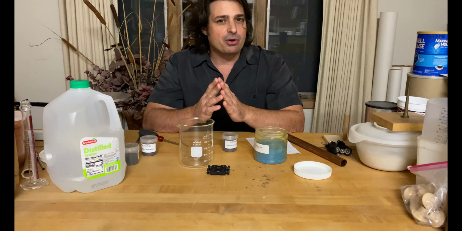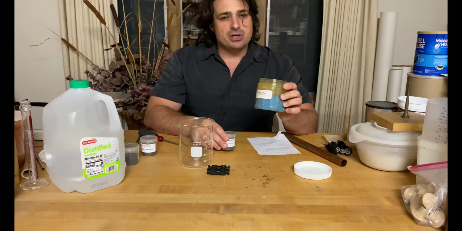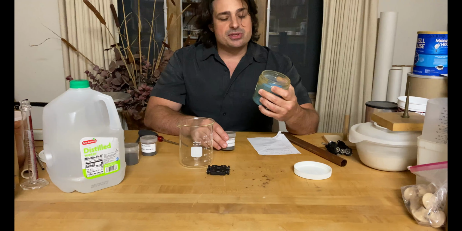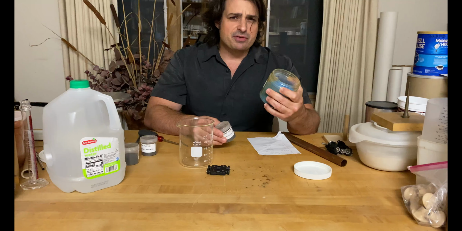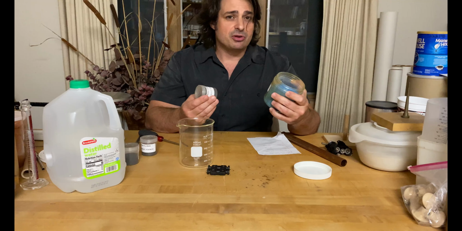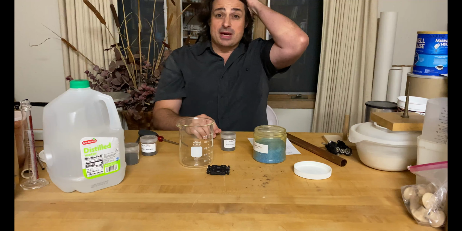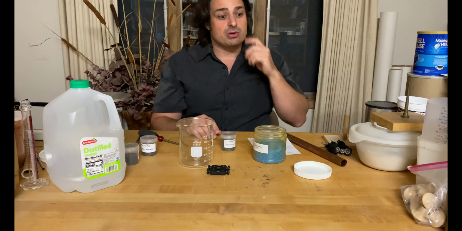We simply don't know. So, blue vitriol is the substance we'll be working with. There's also green vitriol, which will be a byproduct of this reaction, that is iron sulfate. Let's cover a few basics before we start to mix the chemicals.